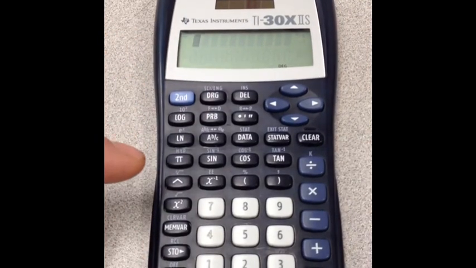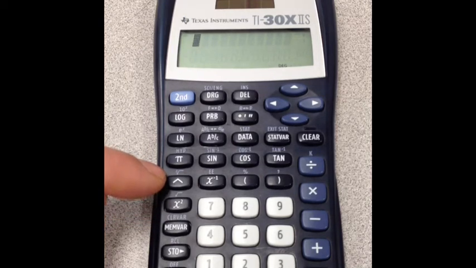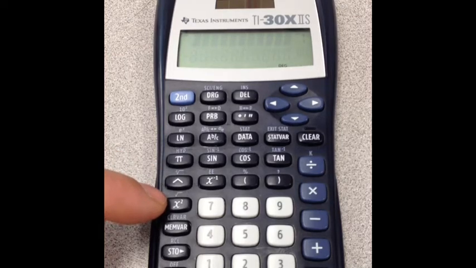On the calculator, the square root button is right above the x squared button. Okay, so remember, this was my exponent button. This button will do something to the second power. The square root button is right above it. There's not enough buttons to have its own button, so it's going to piggyback off of this.